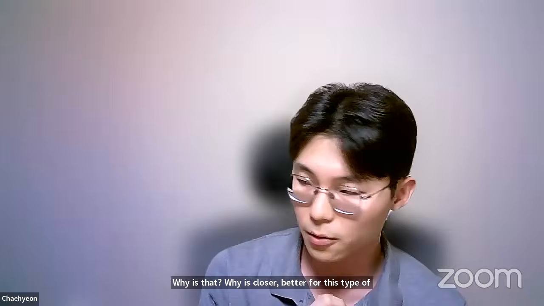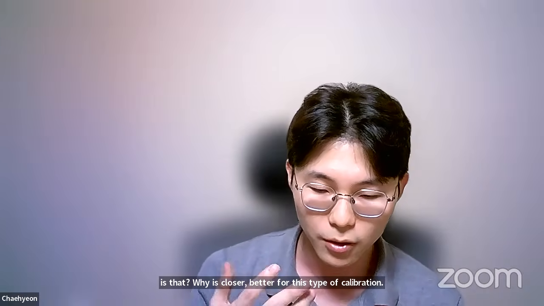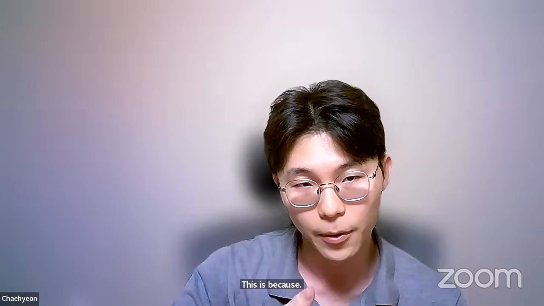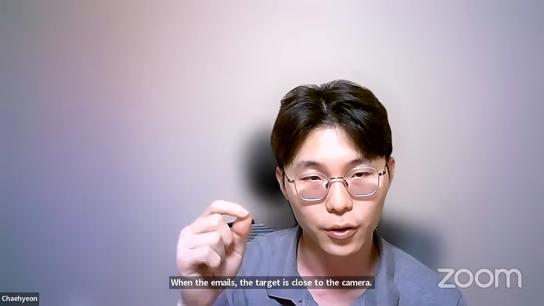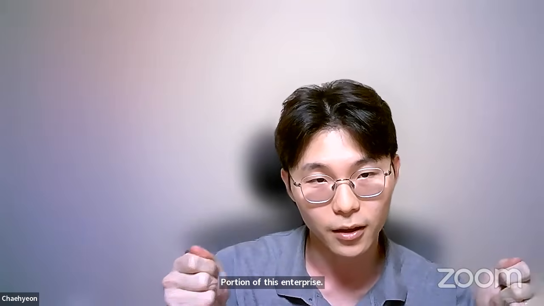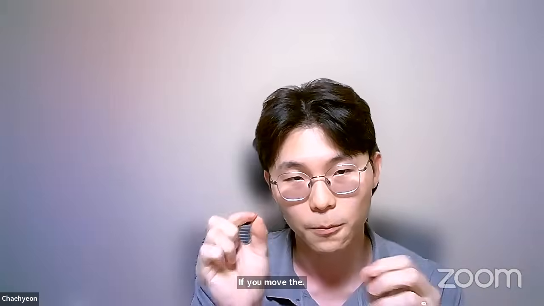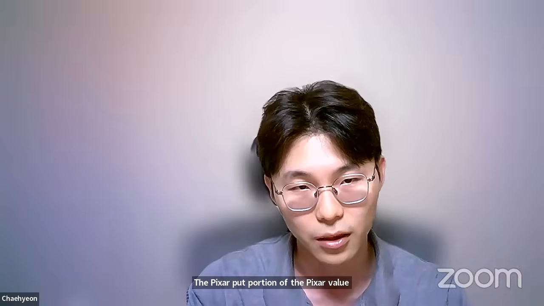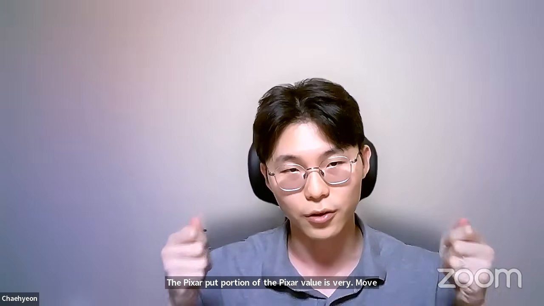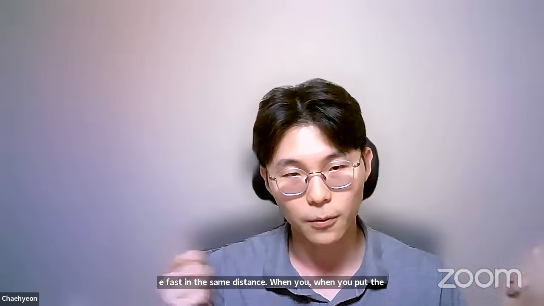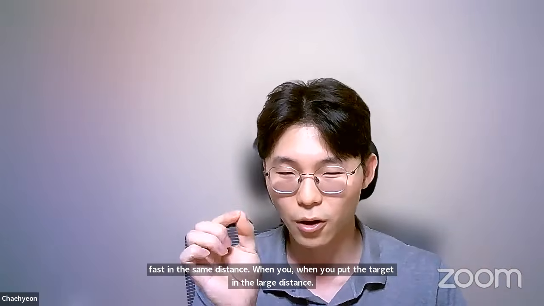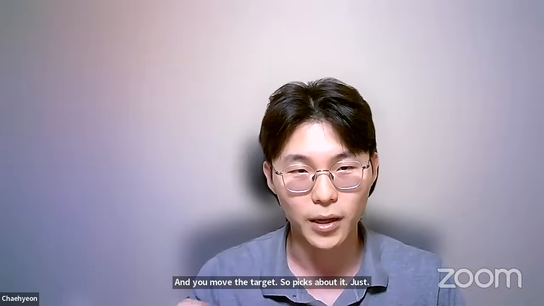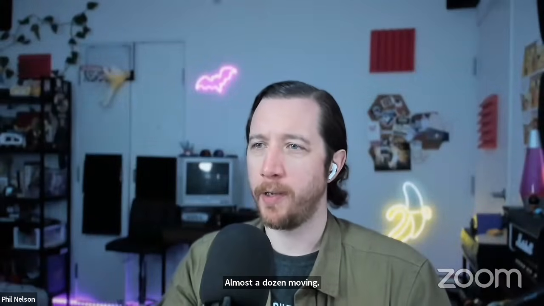This is because when the target body is close to the camera, if you move the target at the same speed, the pixel position moves very fast at the close distance. But when you put the target at a large distance and you move the target, the pixel value almost doesn't move in the pixel domain. So depending on how far away you are, it may visually just barely move, even though you moved the same distance.